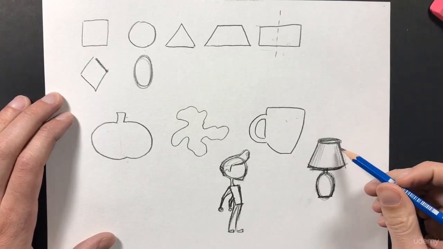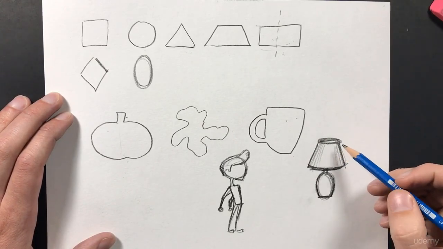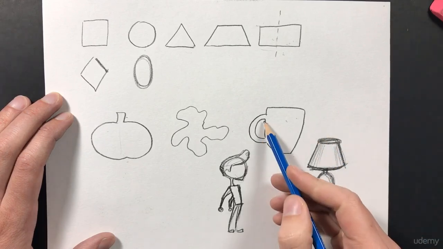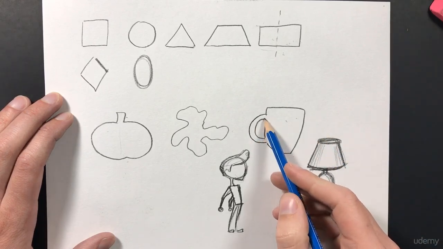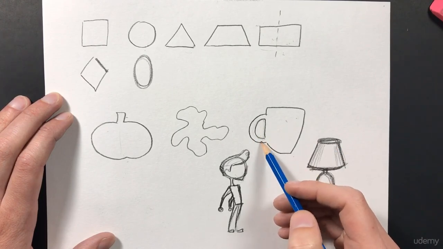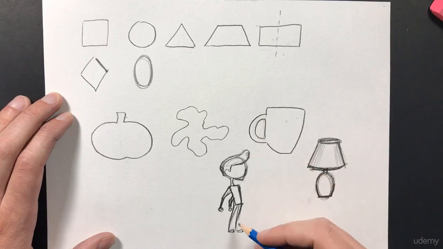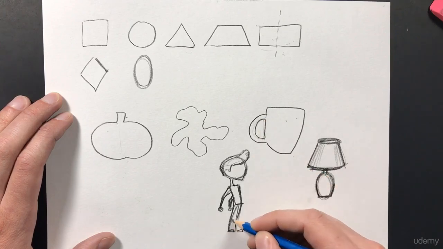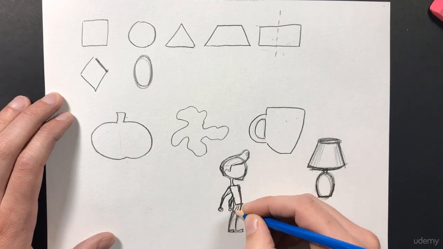Another thing to understand about shapes is that they create empty spaces. So for example, this is considered an empty space right here, or negative space. Negative space is very important when you're drawing, so you want to keep track of where your negative space is. Down here between his legs, you could also consider this area right here negative space, as well as right here. Where are some other places you would see negative space?